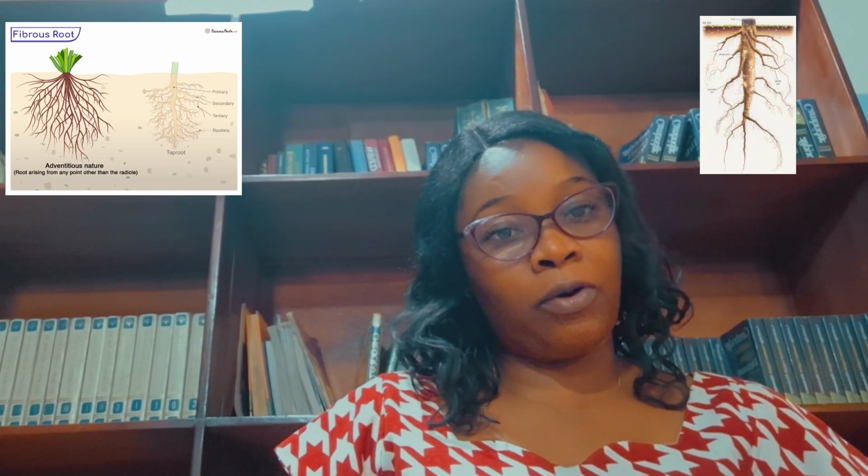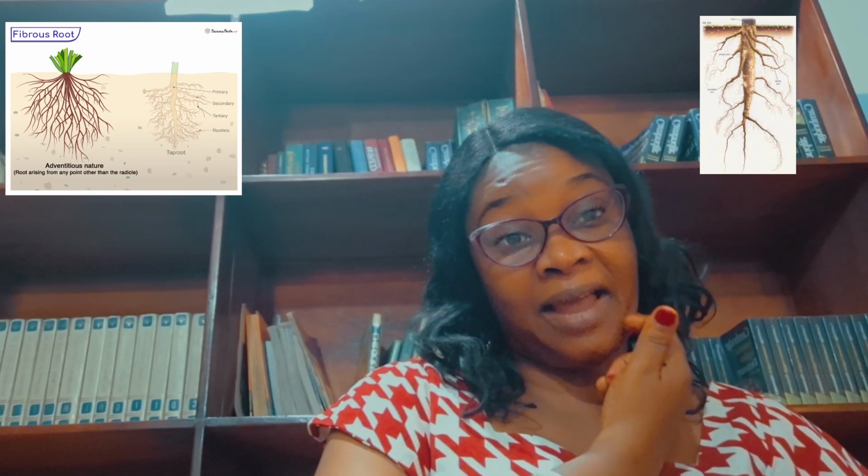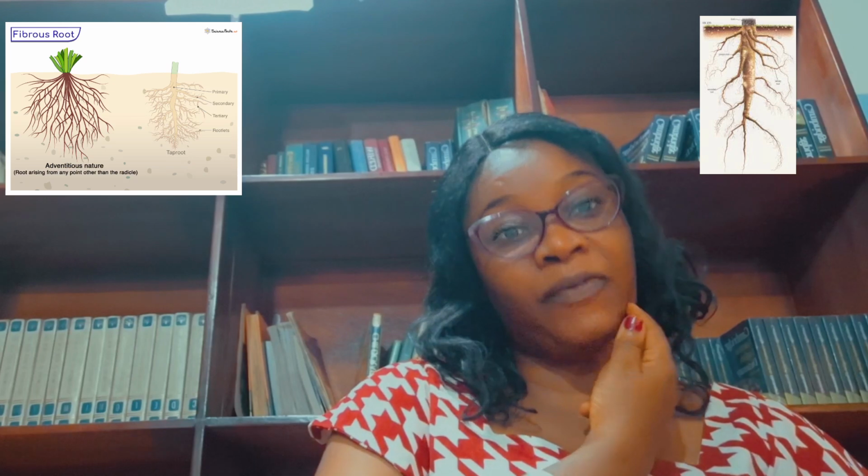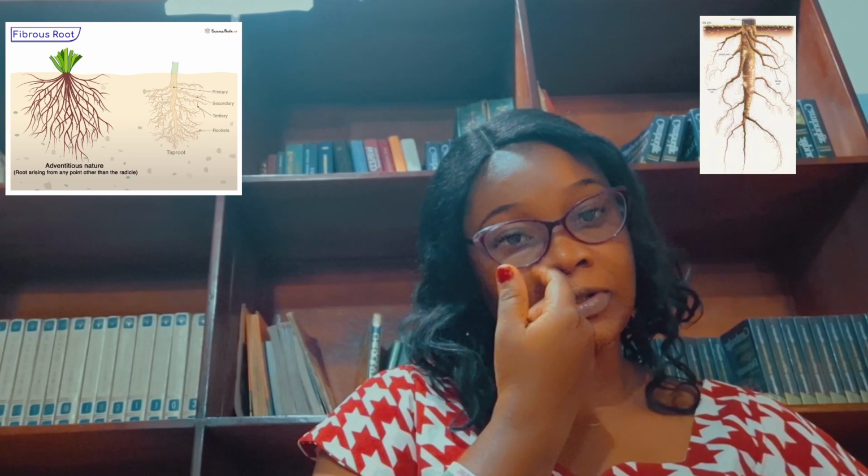And thirdly, for the taproot, they have long stem plants, and they also grow from dicot seeds. But for the fibrous roots, they grow from monocot seeds, and they have short stem plants. Yes, they have short stem plants. That is for the fibrous roots.